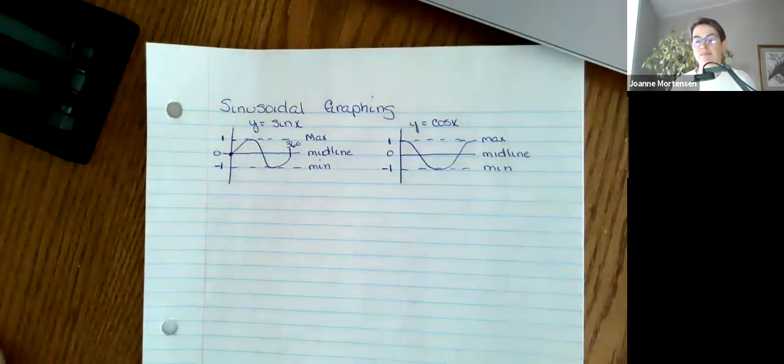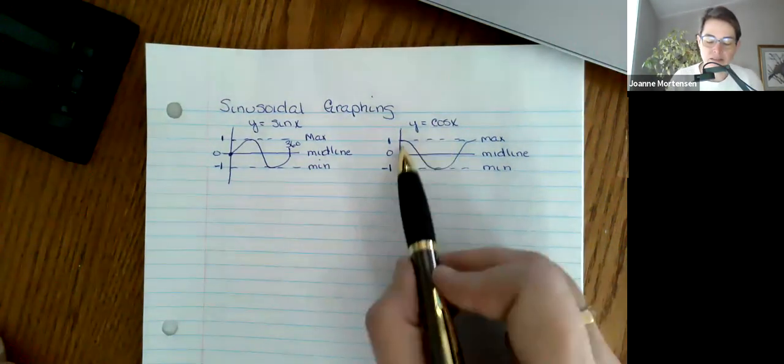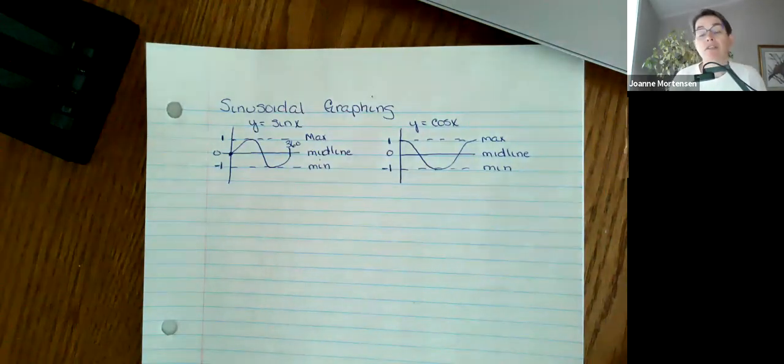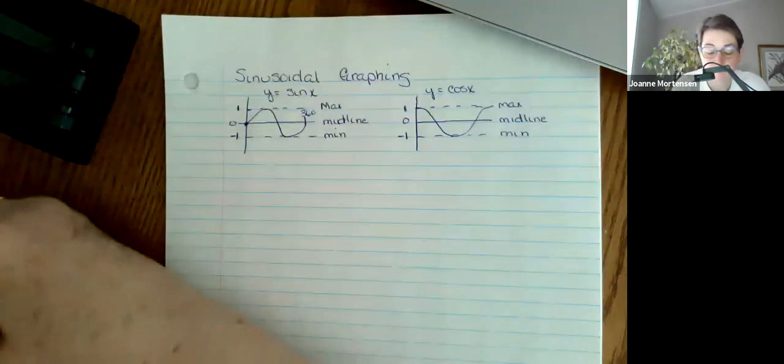It works for me. One of my students this year told me, well, this kind of looks like a C on its side, which is true. If you take the C and you rotate it that way, that completely works. But for some reason, I've been saying it's my cousin that lives in the valley for so long. It works. Okay, so these are the very simplest graphs that we can have.